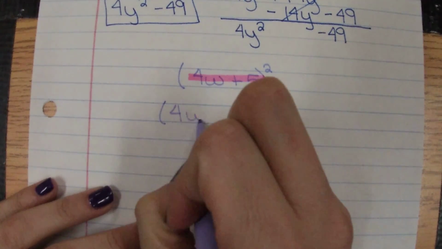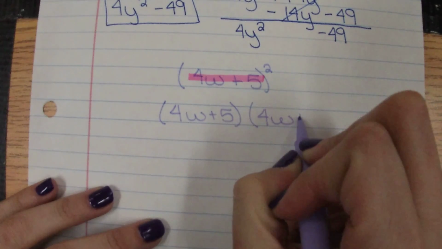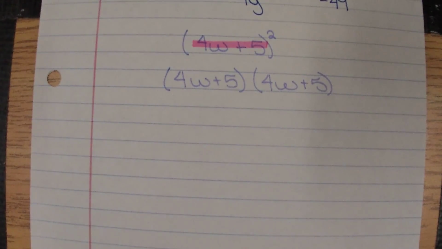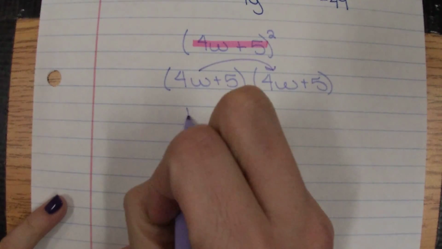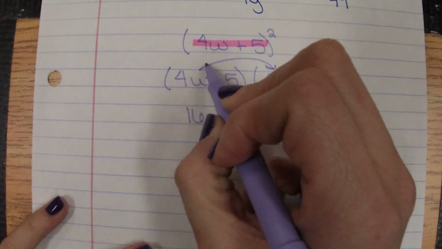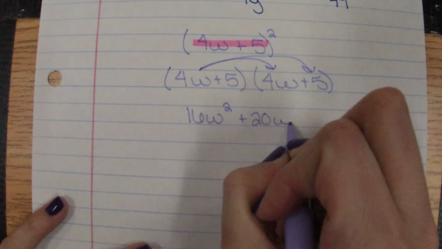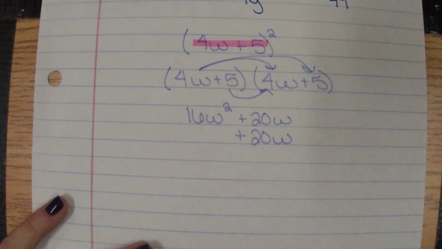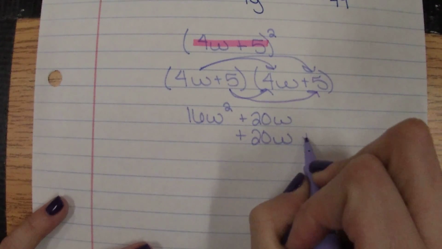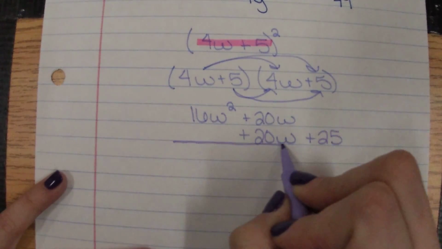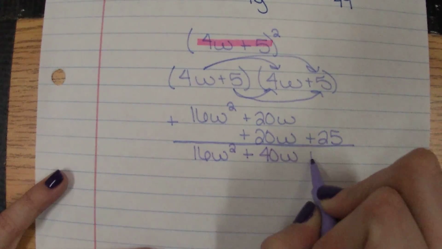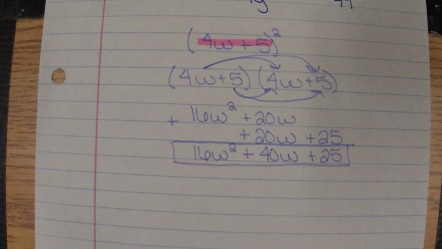So we need to take 4w plus 5 times 4w plus 5. Okay, and once we're there, then we should go, oh yeah, now this just looks like a binomial times a binomial. And so 4w times 4w is going to give me a 16w squared. 4w times 5 is a 20w. Then we'll switch and start distributing the 5. So 5 times 4w is 20w. And 5 times 5 is a 25. And so again, we will just combine our like terms. So 16w squared plus 40w plus 25.